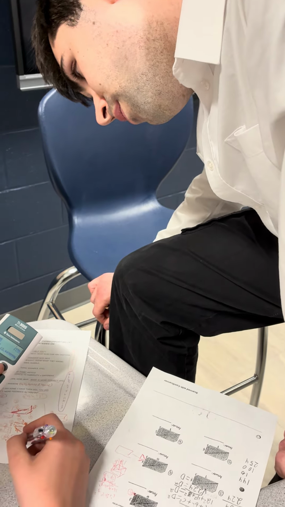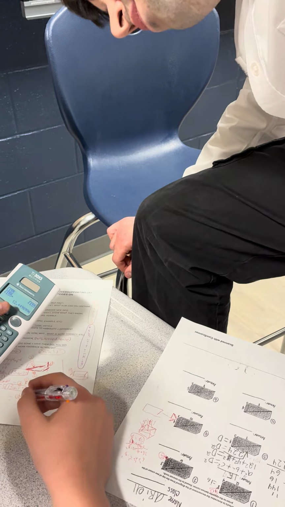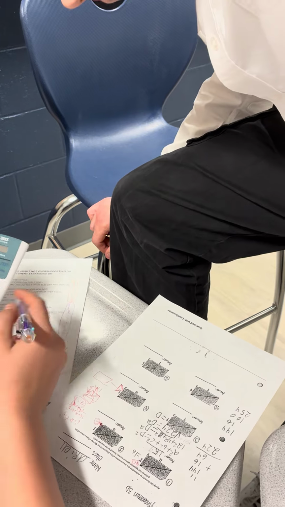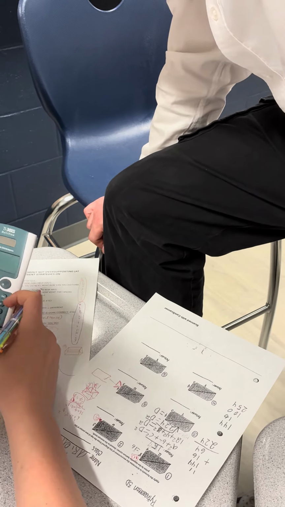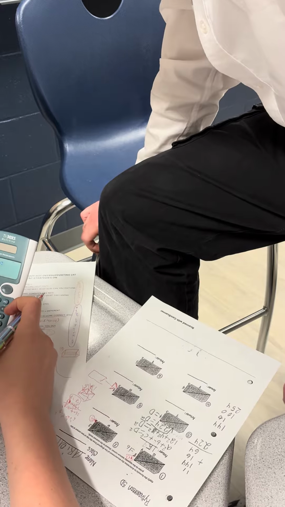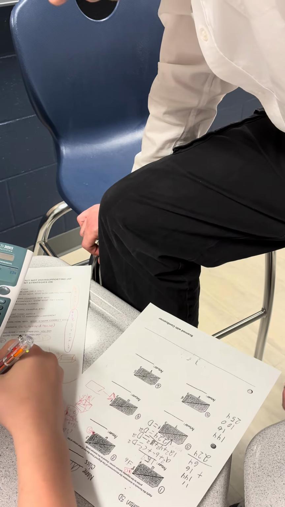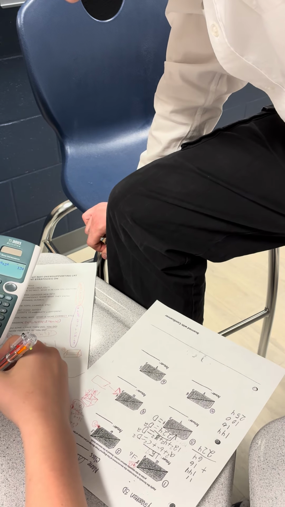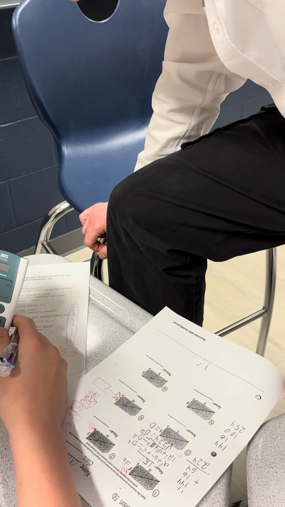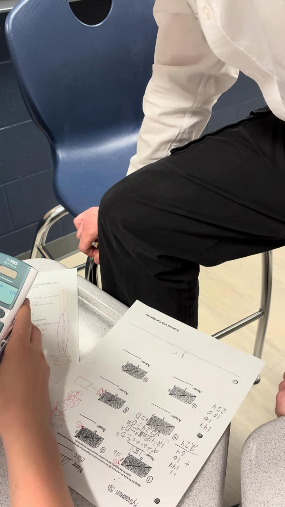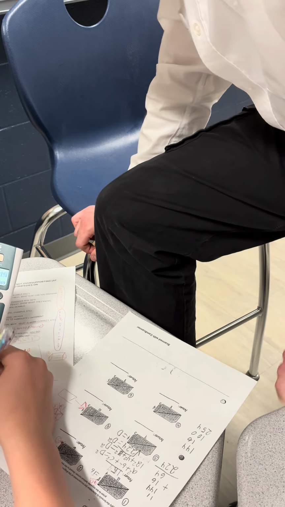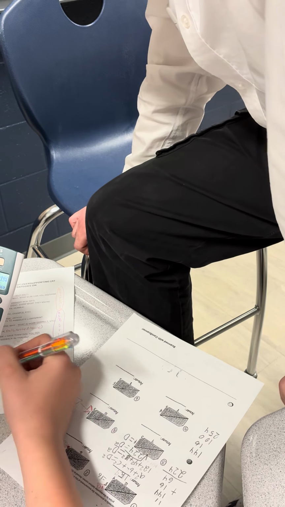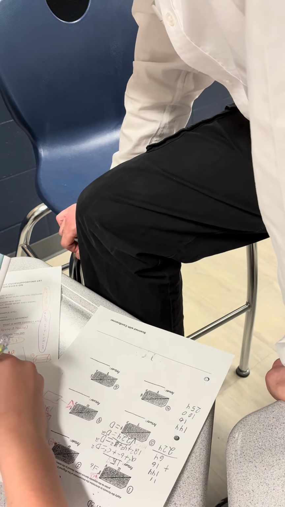Same thing. 10 squared plus 5 squared plus 3 squared. Mm-hmm. 134. And then you get 11.57. You just round it to 12. You say d equals 12.